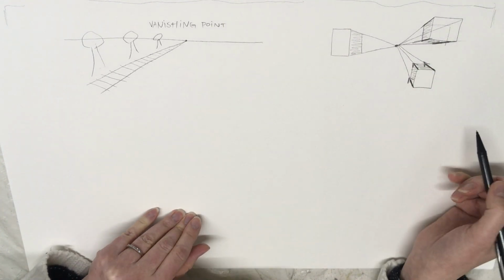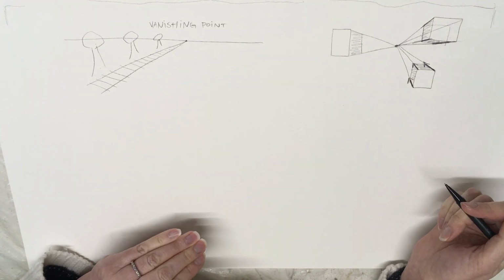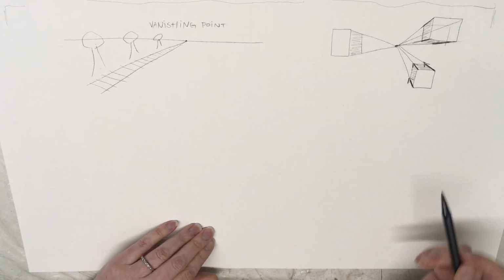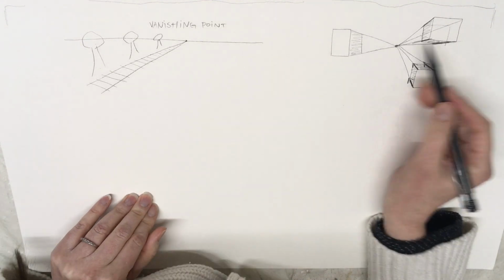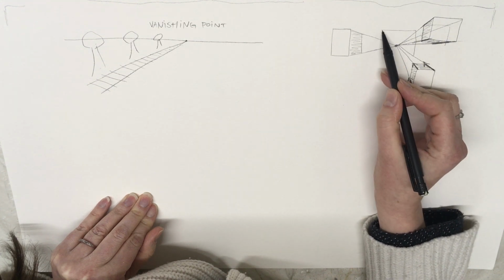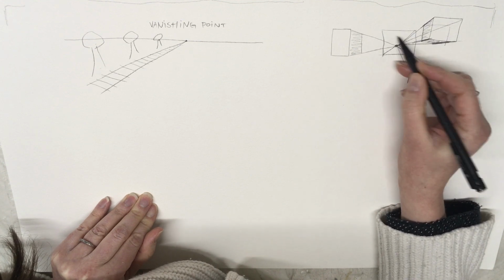Now, here's a trick question. If I don't see the top of the box, the bottom of the box, the right side of the box, or the left side of the box, where is my vanishing point? Think about it. In this circumstance, I'm in the box. And the vanishing point may be right in front of me. Or we could say it's behind the box. So in that circumstance, that's what that looks like.